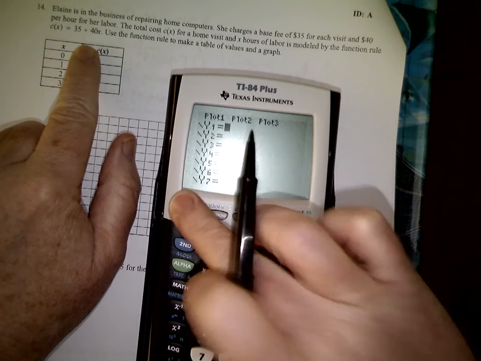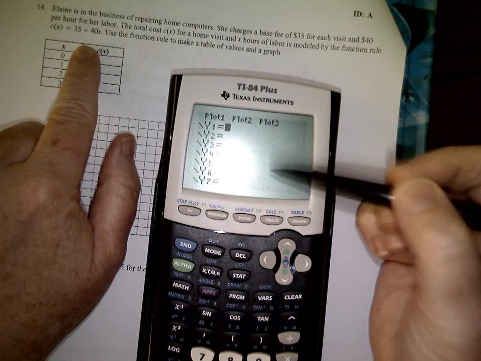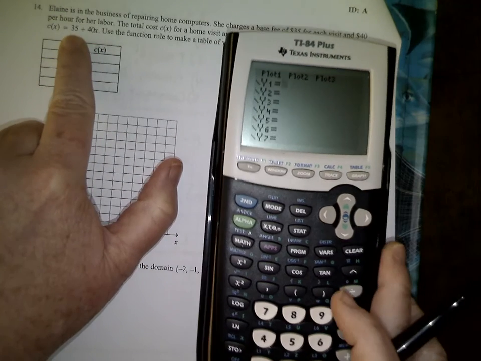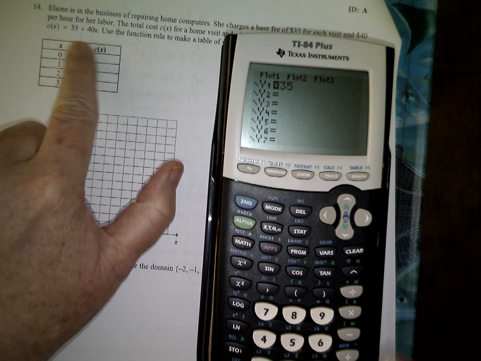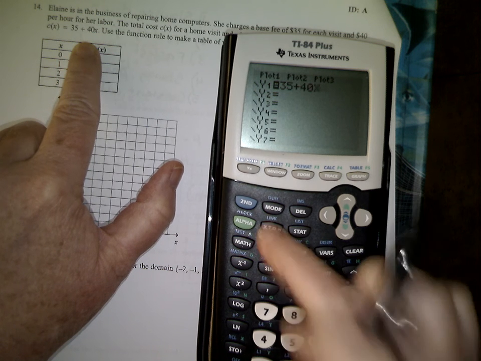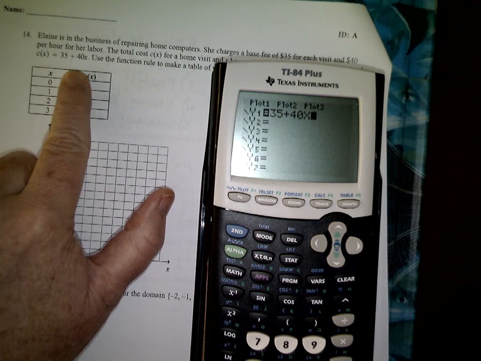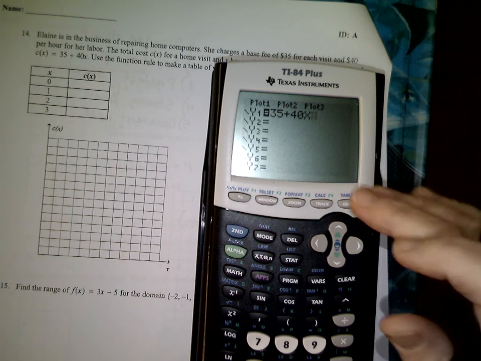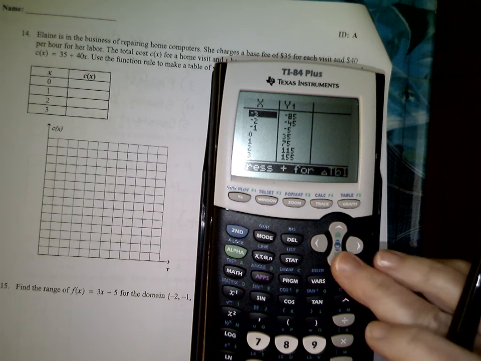I pressed y equals, and then I cleared anything that's in there. And we're going to enter that function, 35 plus 40x. Now, it's most useful to me to use the table. So I'm going to go second graph. It's going to pull up the table.